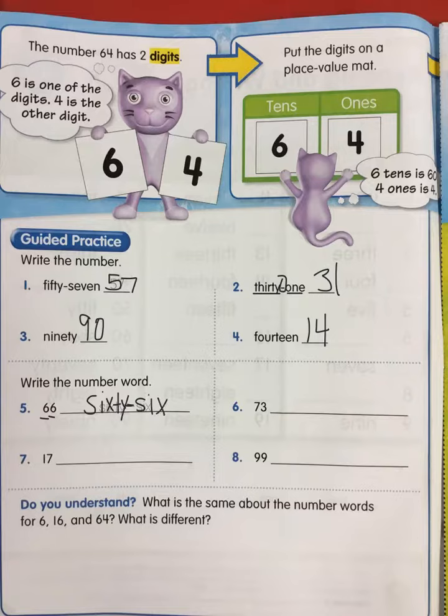Let's go to number 6. 73. Oh, I hear that pause, so that hyphen or that dash needs to go in the middle. So I'm going to write 70. Now I need a dash, because I said that first word. This is kind of like a comma. 3. Separates the two numbers.